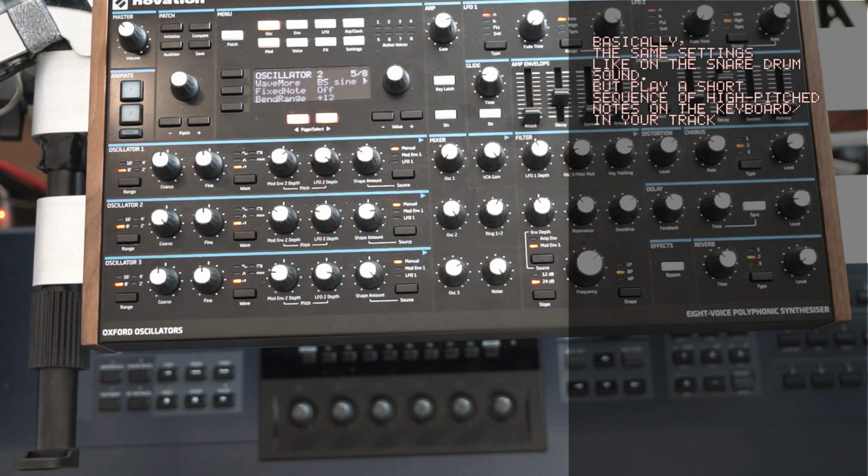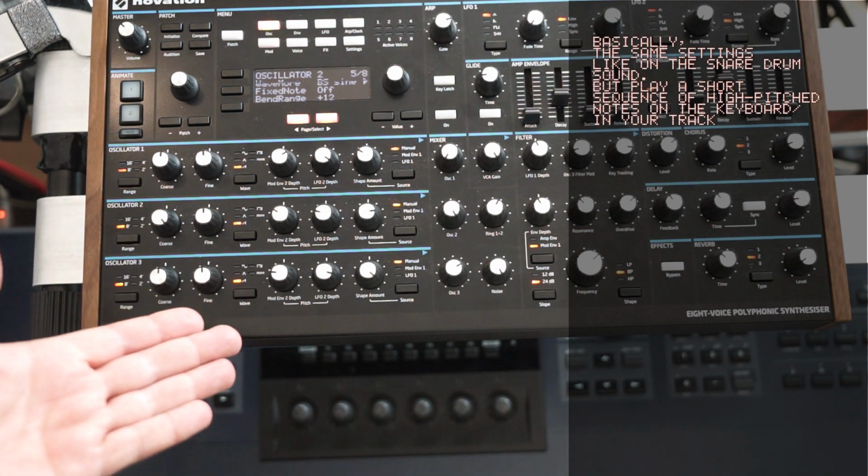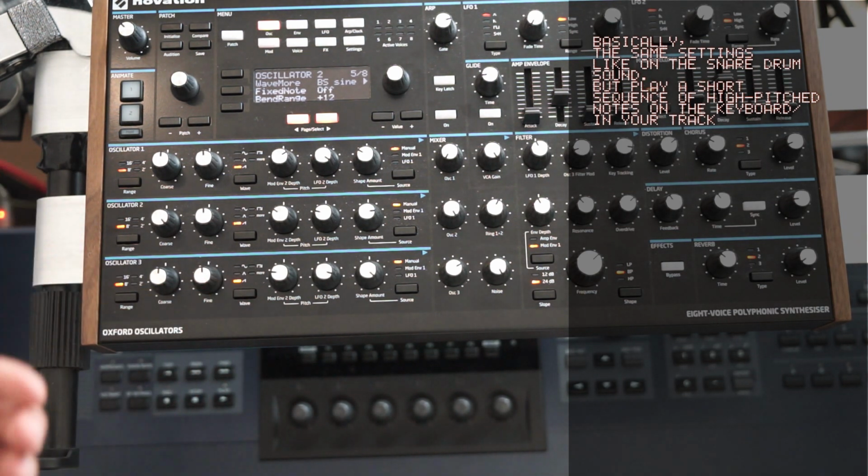And there you have it, the bass drum, snare drum, hi-hat and a clap on a virtual analog synthesizer like the Novation PEAK, or maybe on your Novation Circuit.